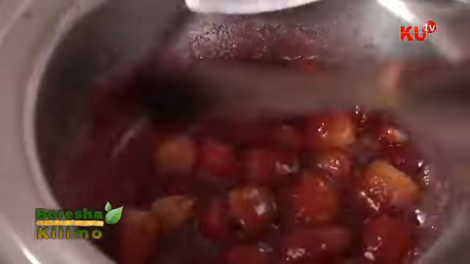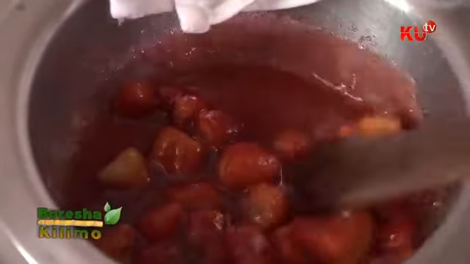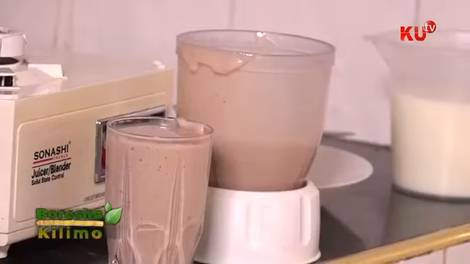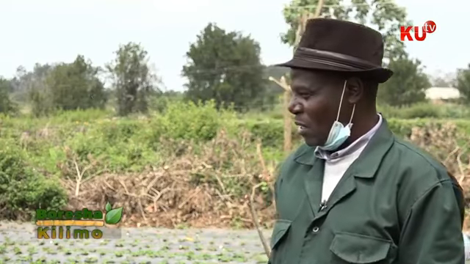They can either be eaten fresh or they can be processed into jam, yogurt, milkshakes. They are also used in the cosmetic industry. They are also used to extract strawberry flavors that are used in different products. So the list of their uses is endless.